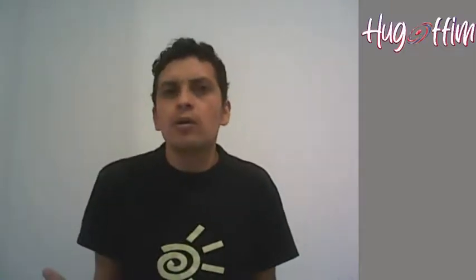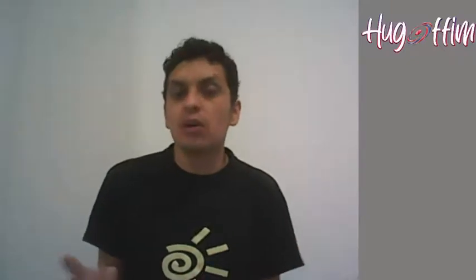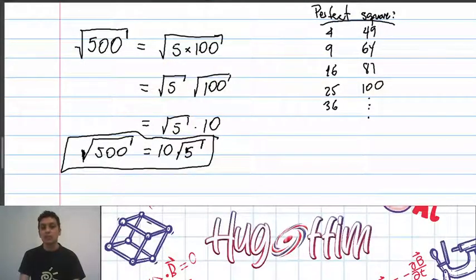What happens if it's not easy to understand what is our multiplication? Maybe it's difficult to find out the perfect square. Maybe I have no idea. Okay? So how to do it? This is the idea of how to do it. The other option is by using prime factorization.